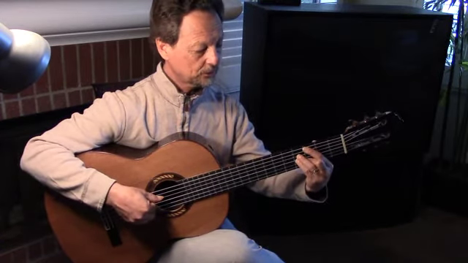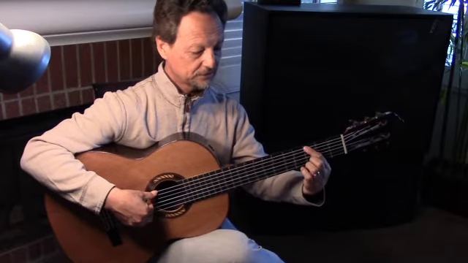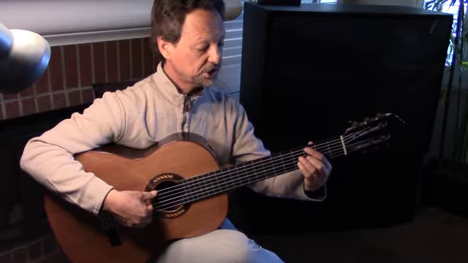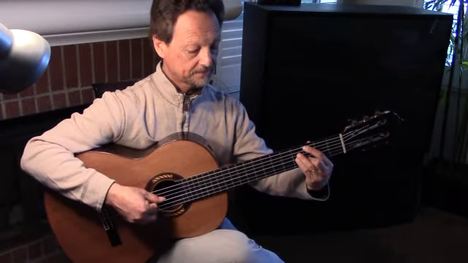The root of your chord, or the name of your chord, is wherever your 1st finger is. That names the chord itself. So this is G major 7.